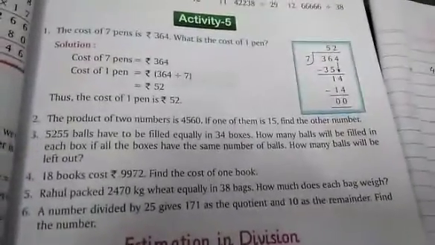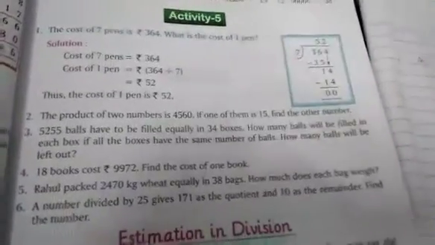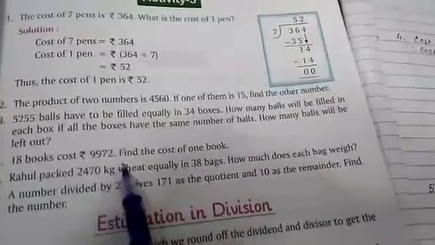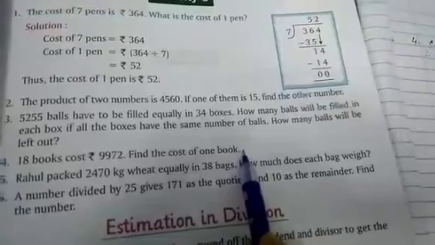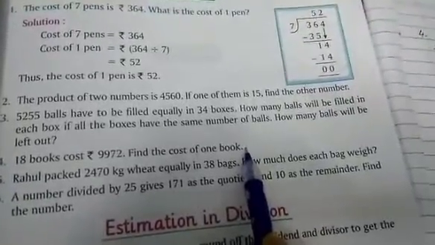Now I will go to activity 5. There are some problem sums. You have to write the statement and then you have to do the sums. Sum number 4. First I will read the question. 18 books cost rupees 9,972. Find the cost of one book. Here I have to find the cost of one book. We know that to find the cost of one book we have to divide.